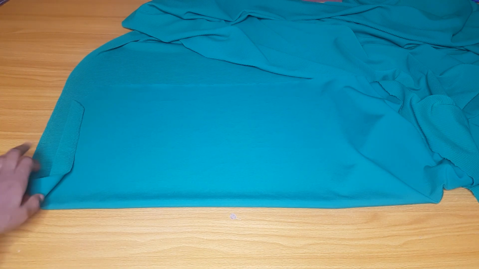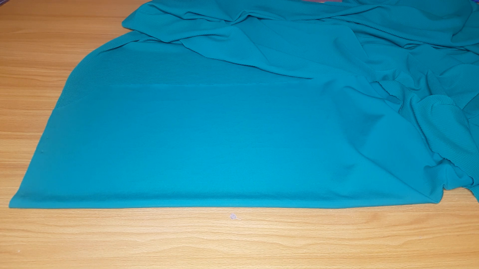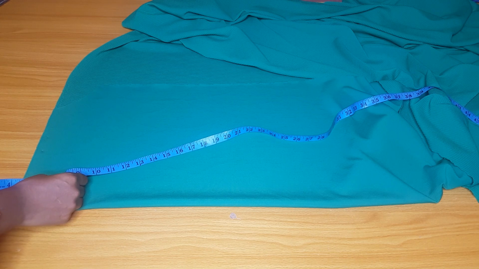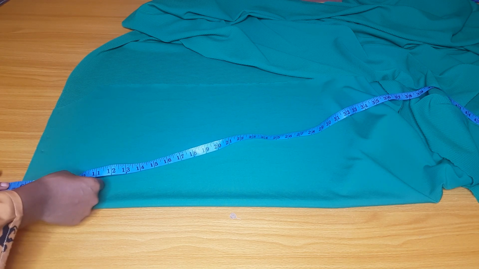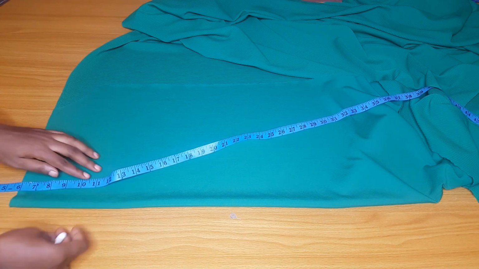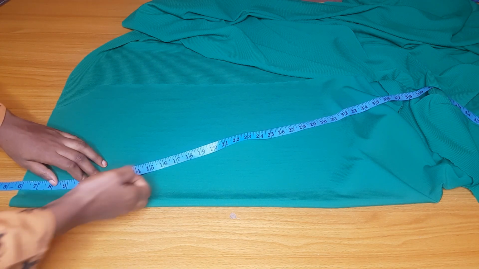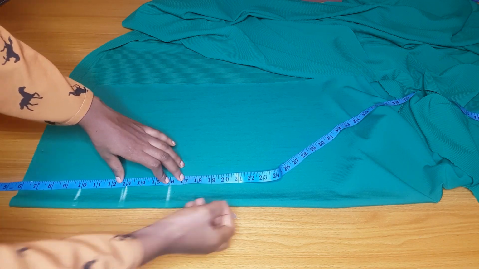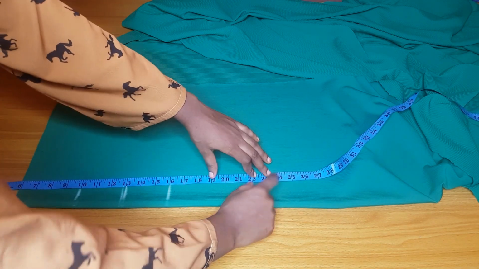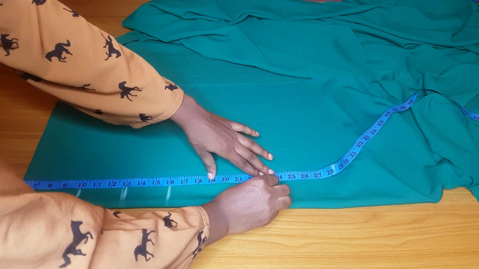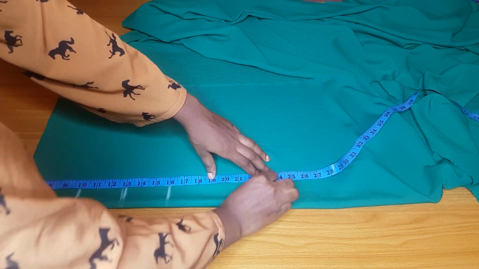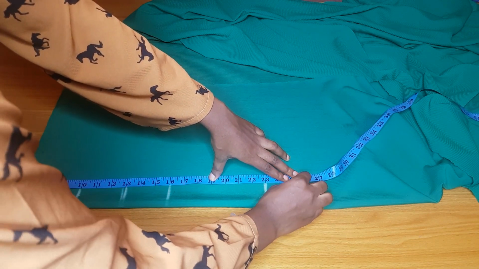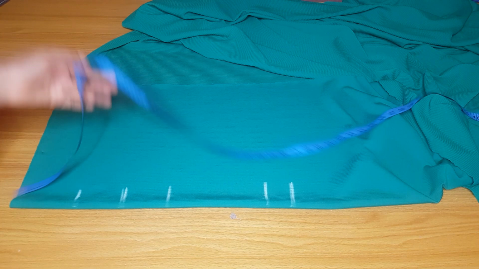I'll first of all start by cutting the bodice. My fabric is on fold already, so I'll go ahead and measure out my off shoulder. The off shoulder is at 6. Then from there I'll mark the bust point, the under bust, the half length and the full length of the blouse. I want the full length to be 23. You can make it 22 or 20 depending, and then add 2 inches seam allowance for the folding.